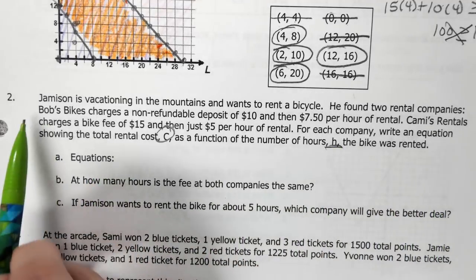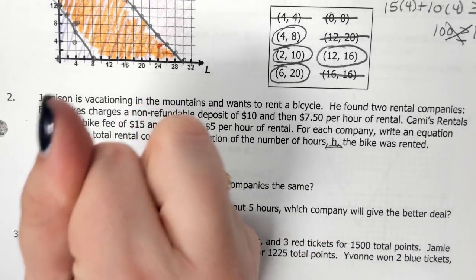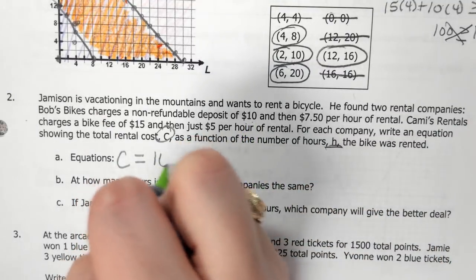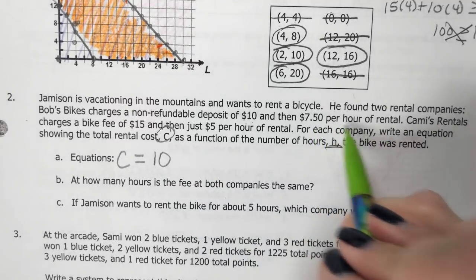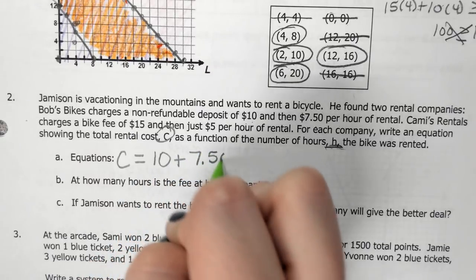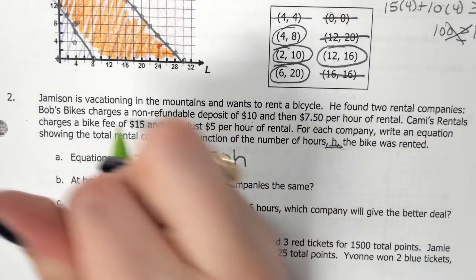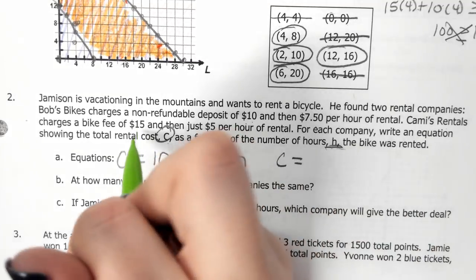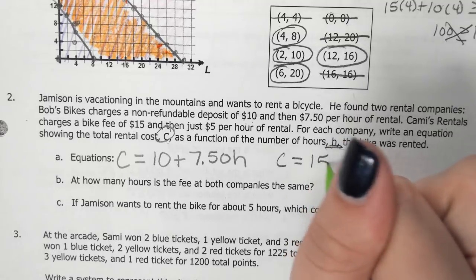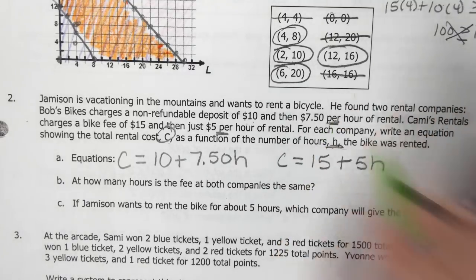So my 2 equations. I'm going to have Bob's Bikes and Cammy's Rentals. I know that the total cost C is what I'm going to be equal to. I put down on Bob's Bikes a deposit of $10. So $10 isn't changing no matter what I do, but that $7.50 per hour, and remember we represented hours as H, so we're talking about plus 7.5H. Same thing here, Cammy's Rentals. We're still using that total cost C of what we're going to pay. So C equals a bike fee of $15. It doesn't say that it's changing. That's just the initial amount, $15, plus $5 per hour. Guys, that per means you're going to multiply it by something. That's what gives it away.